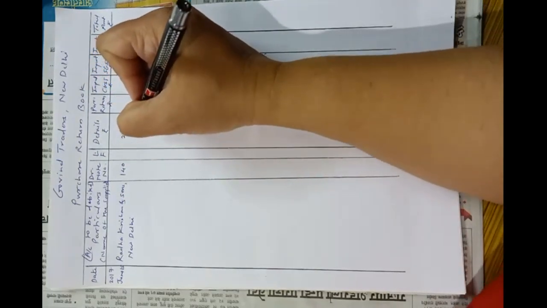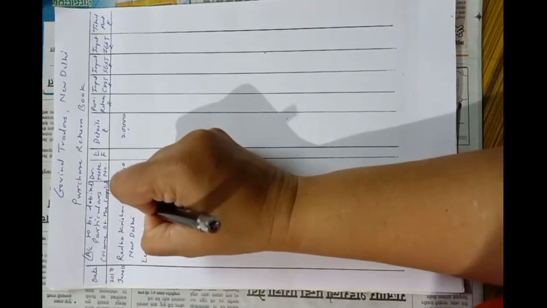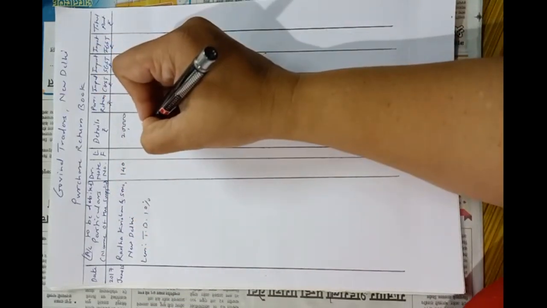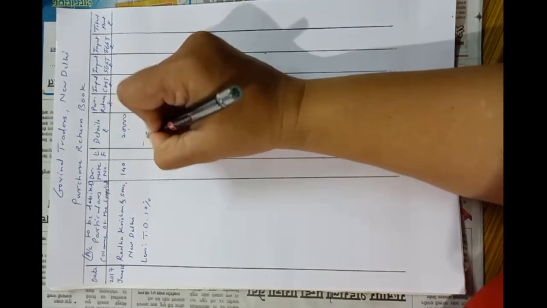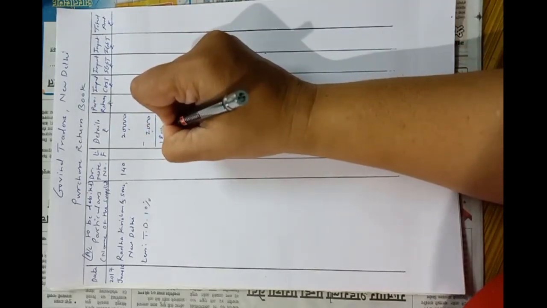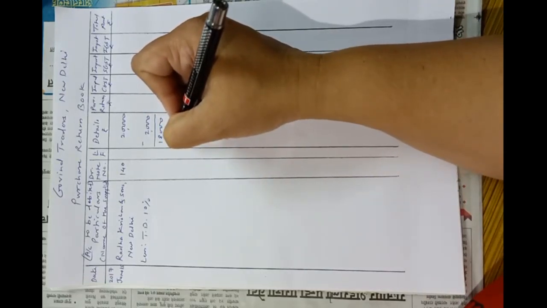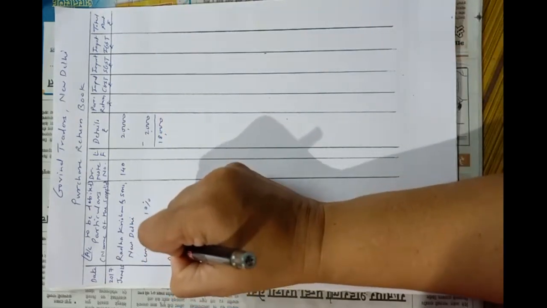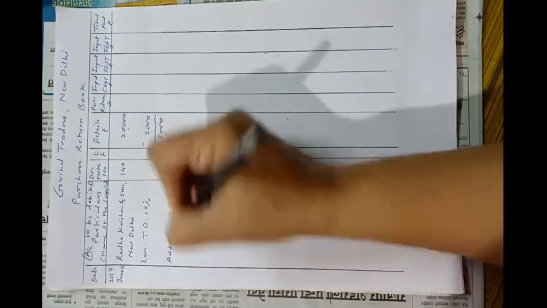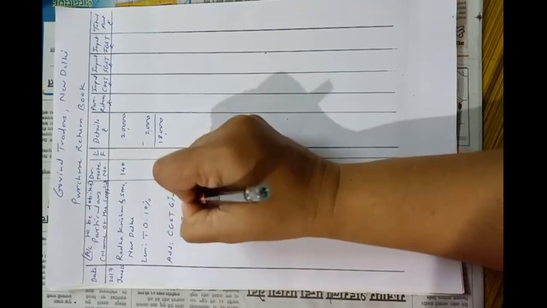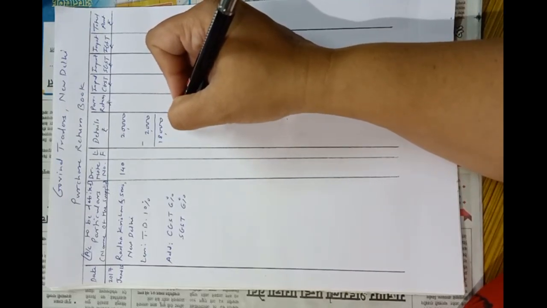Now there is 10% trade discount. So less trade discount at 10%. 10% of 20,000 is 2,000. So after deducting 2,000, the amount will be 18,000. Now we have to add CGST 6% and SGST 6%. 6% of 18,000 will be 1080.